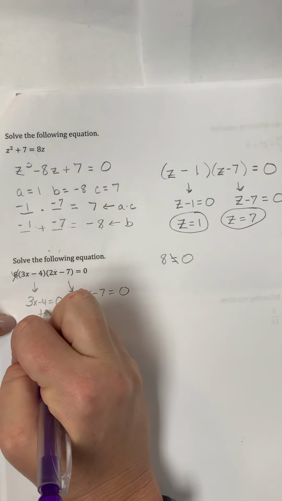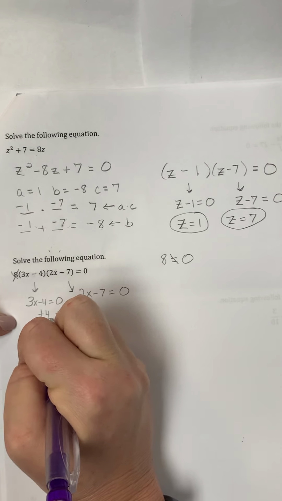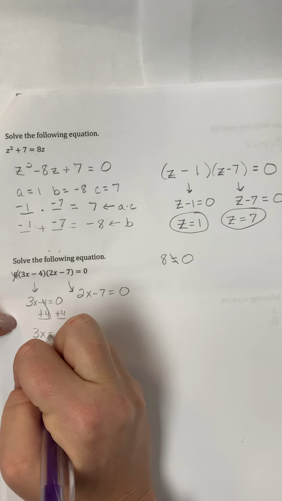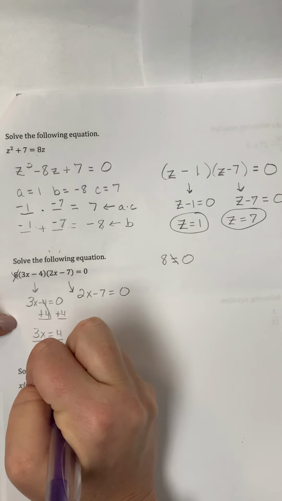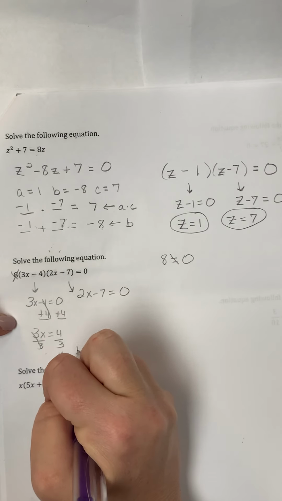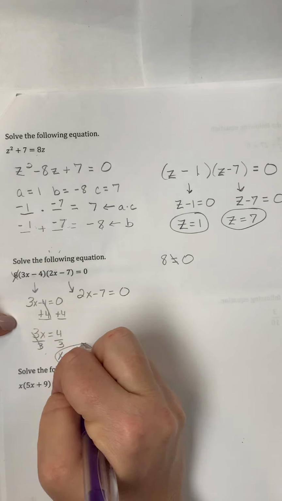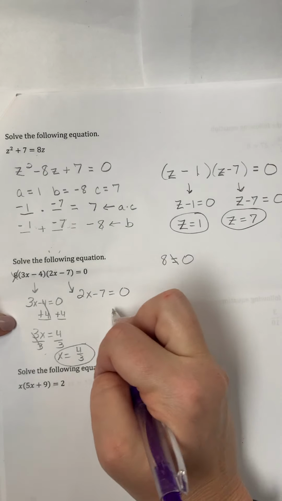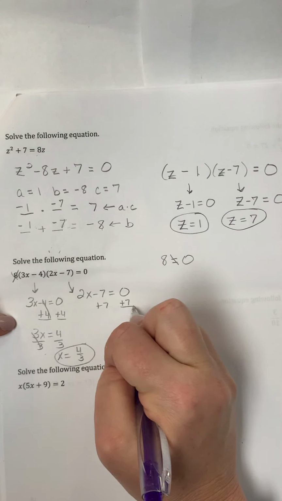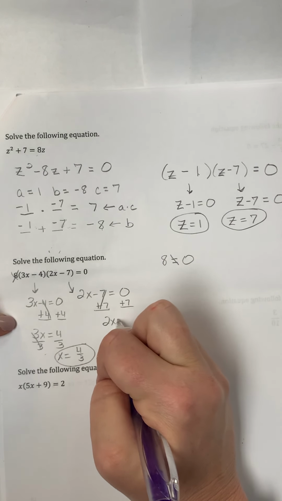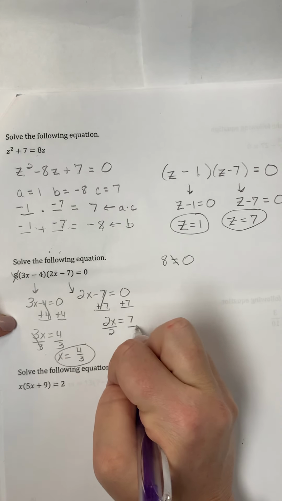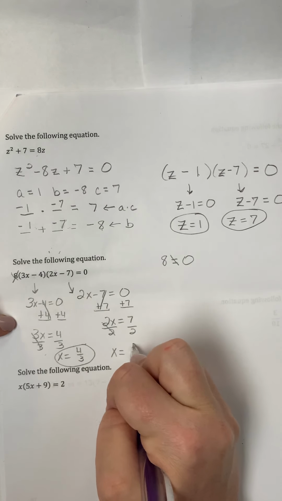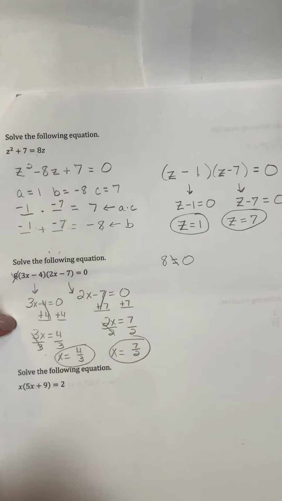Okay, let's keep going. So we're going to add 4 to both sides. We get 3x equals 4. We divide by 3. One of my answers is 4/3. Okay, over here, I'm going to add 7 to both sides. They cancel. 2x equals 7. Divide both by 2. X equals 7/2 is another one of my answers. There we go.